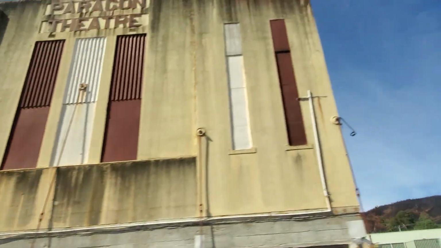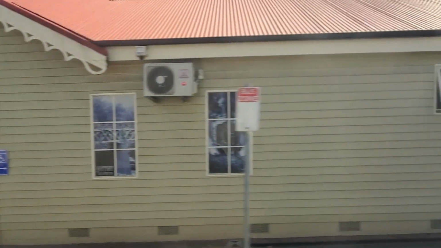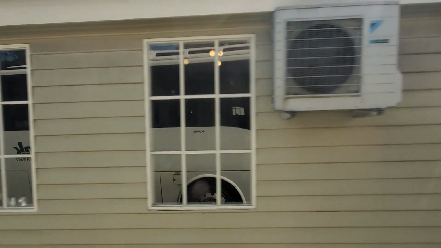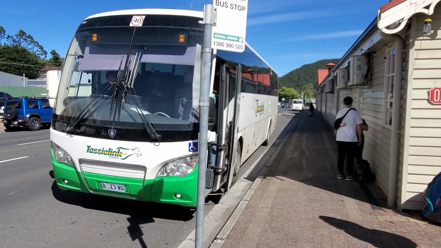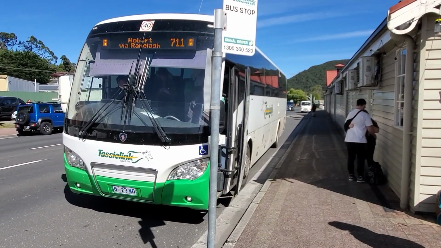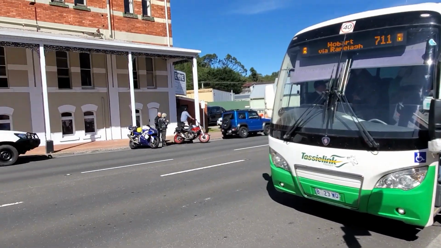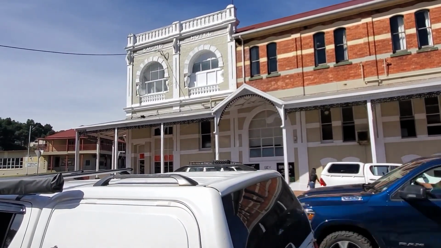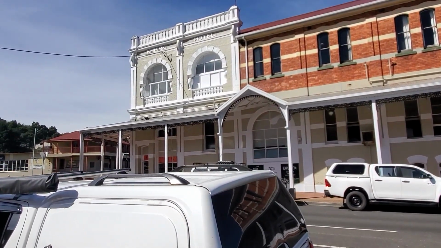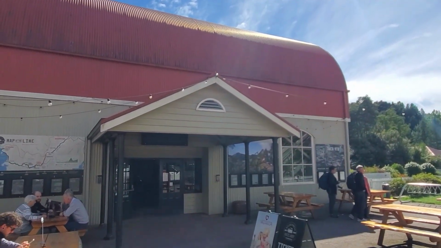Paragon Theatre here at Queenstown. What a trip that was. So we've finally got here from Derwent Bridge to Queenstown at the terminus there, and we're opposite the Empire Hotel. There we go. We made it. And we've got the railway station here.